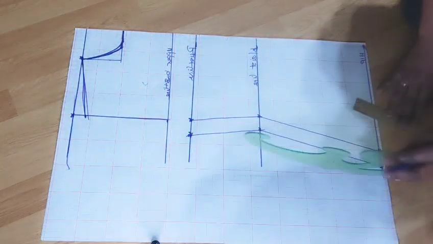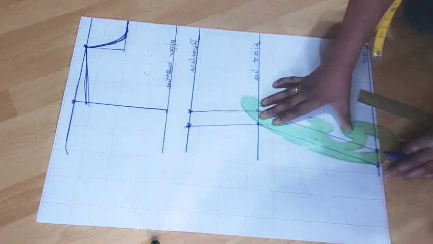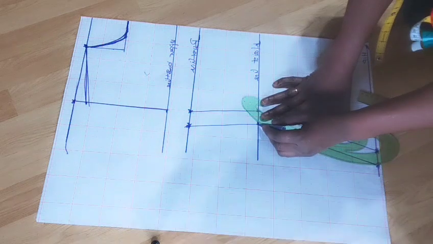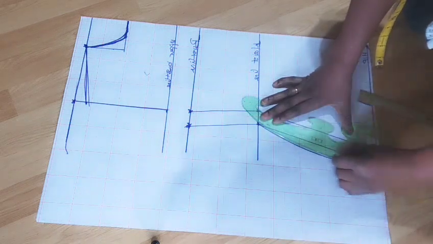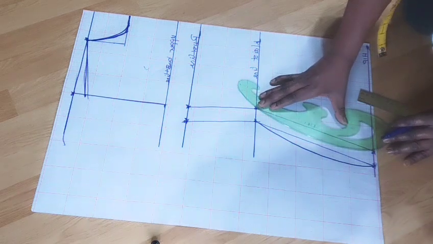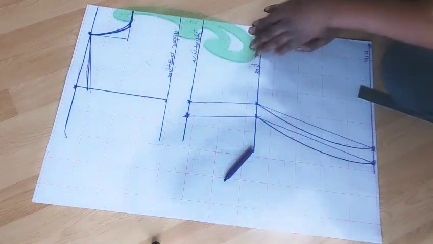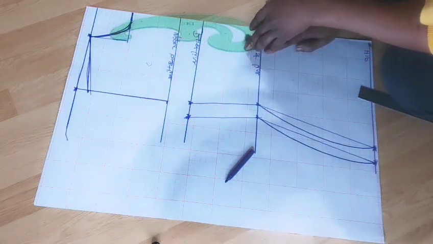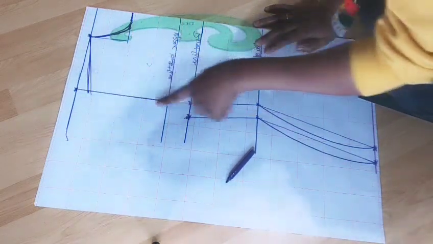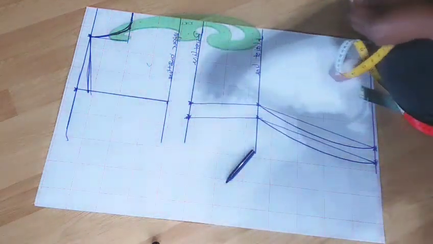So now we're going to make it curve a little bit. We make it curve a bit because it's a woman we are making, women's clothes, so we curve it to make it look nice. We don't sew straight for women. We are going to determine our armhole from here. Remember, we have measured 7 inches from here.